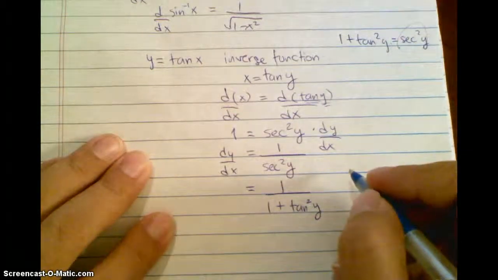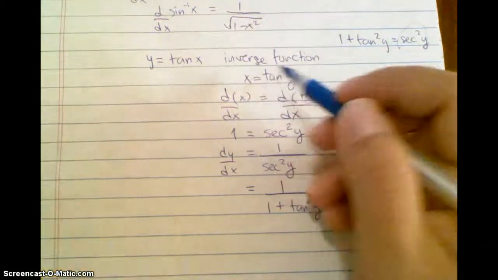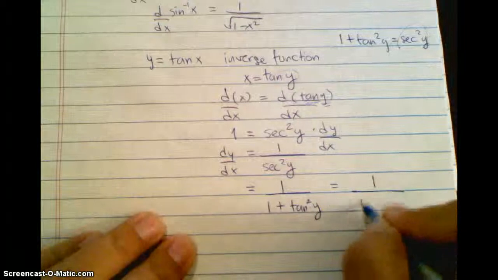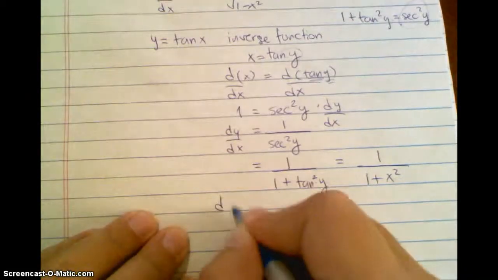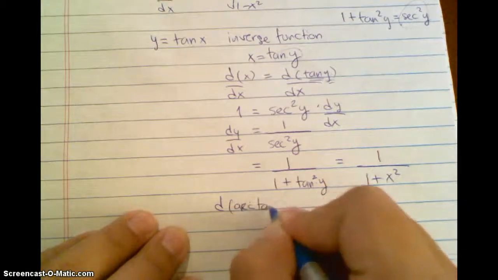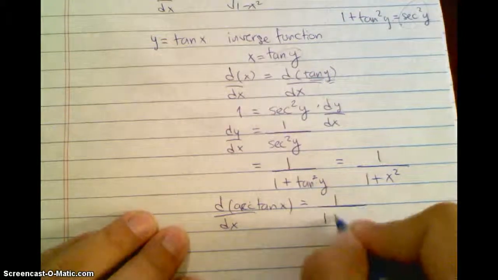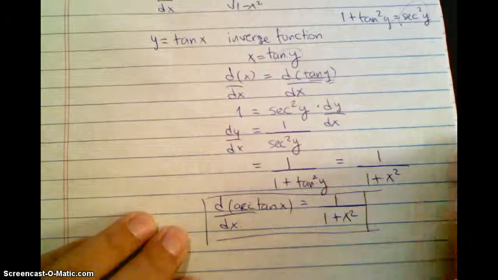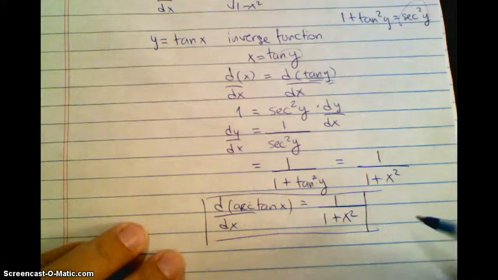And then I know that tangent of y is x, therefore tangent squared of y is x squared. So the derivative of arctangent of x with respect to x, I figure it out, and it's 1 over 1 plus x squared. So these are the kind of formulas that you need to remember. You're not going to be asked how you're coming up with them.